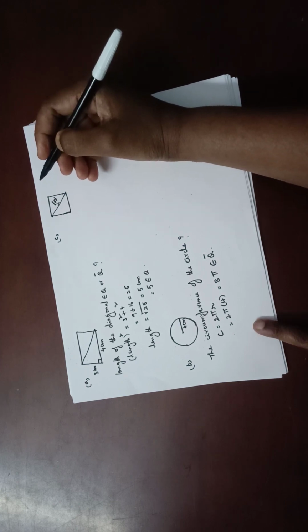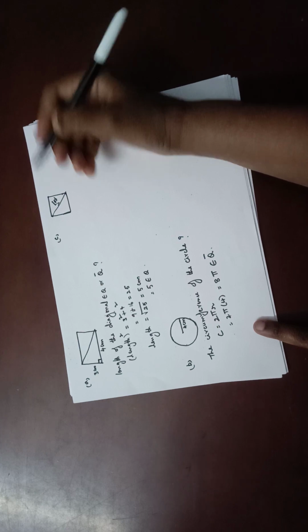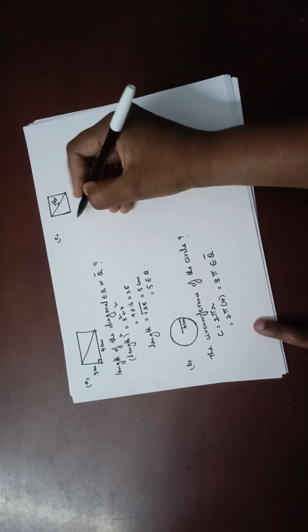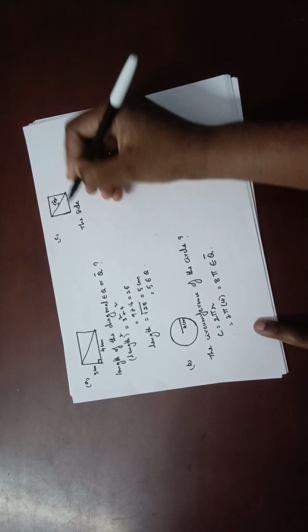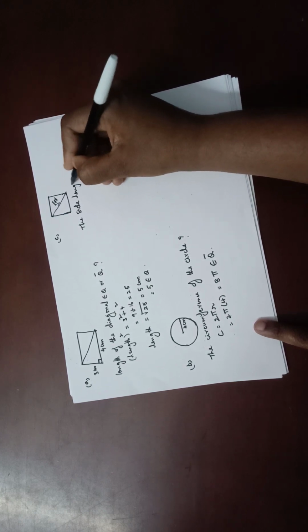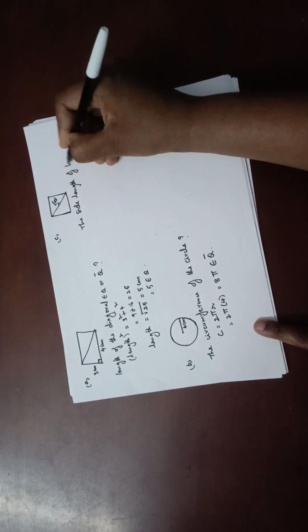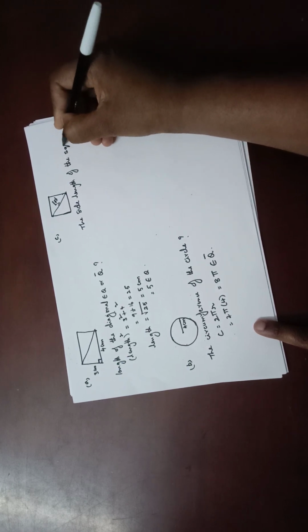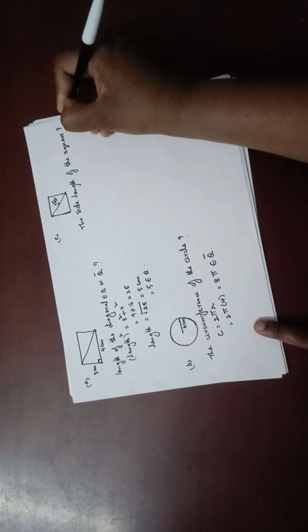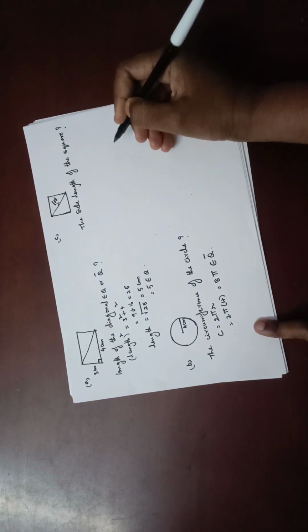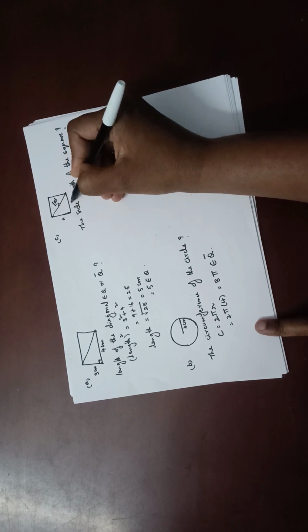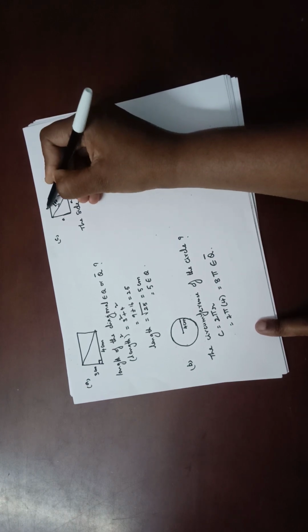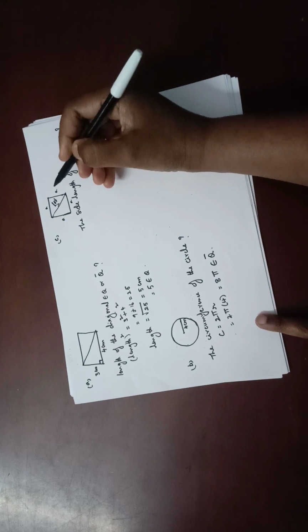The question is, is the side length of the square rational or irrational? Side length means in a square all the sides are equal, whatever the measurement.